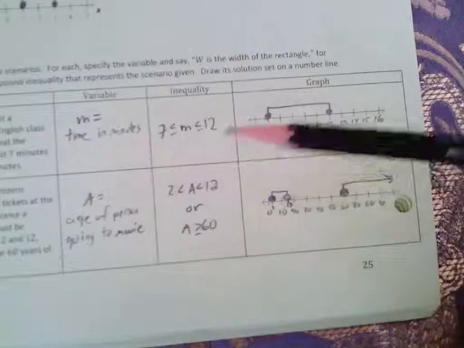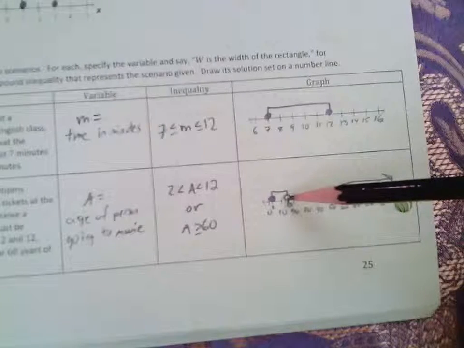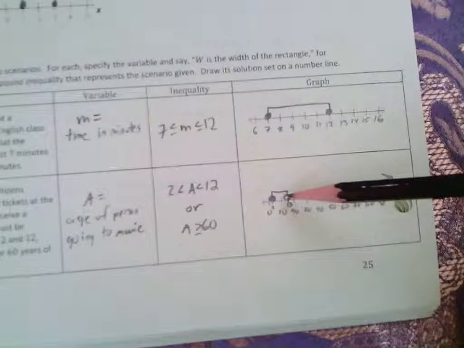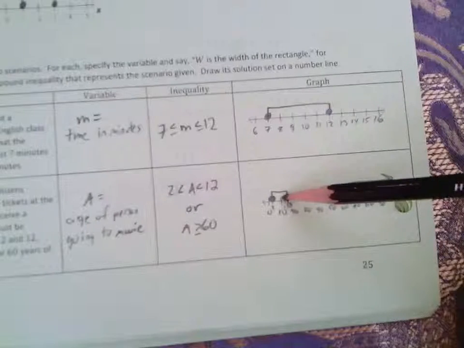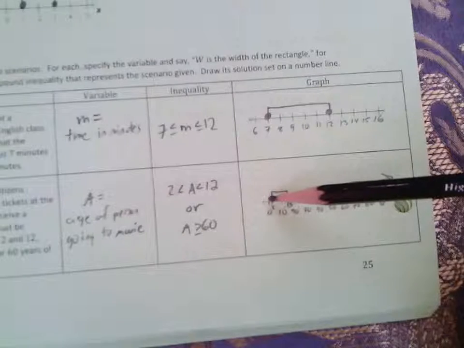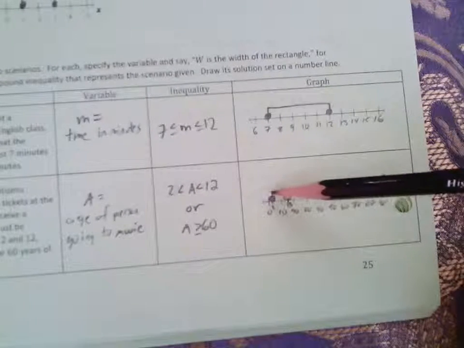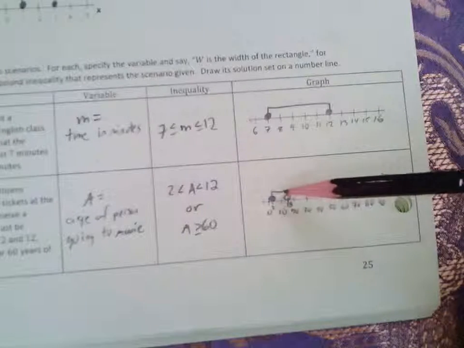Even 12 years and 364 days, we still consider them 12. It's only when they turn 13 that they will not be allowed to get that discount on the movie theater. So I put an open circle on 13, and I put a closed circle on 2 because as soon as that person turns 2, they are officially 2 and should be able to get that discount.